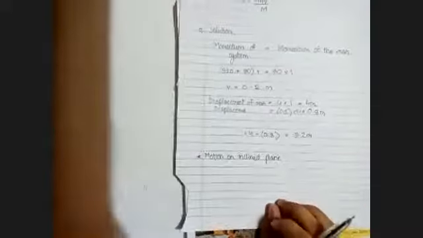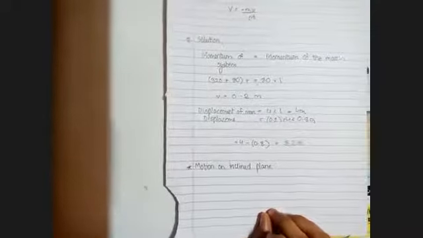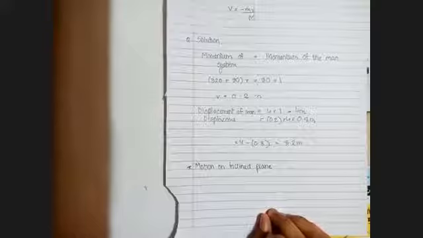If a block is moving on an inclined plane, we choose two directions: along the plane and perpendicular to the plane.